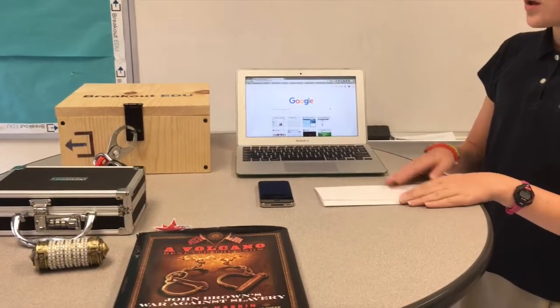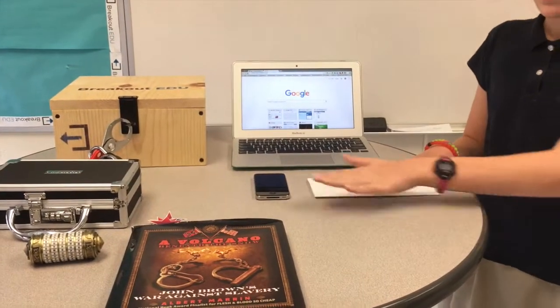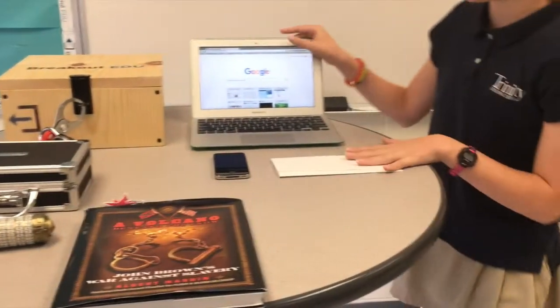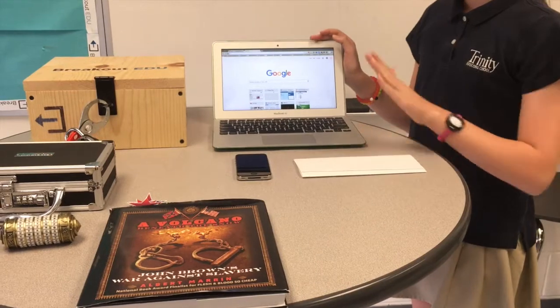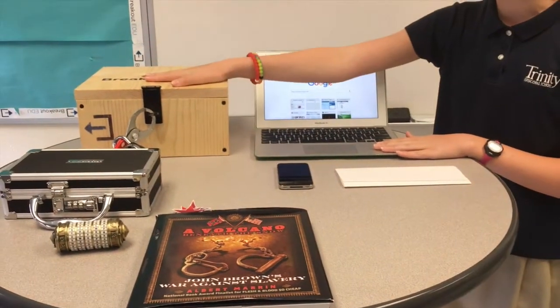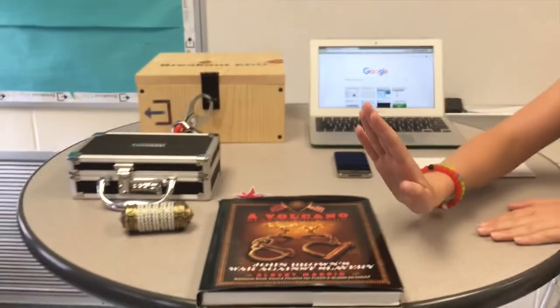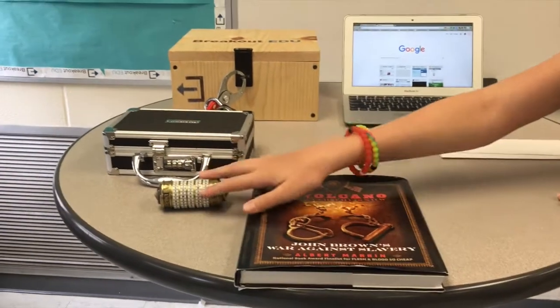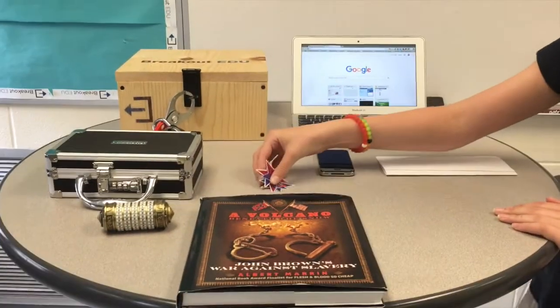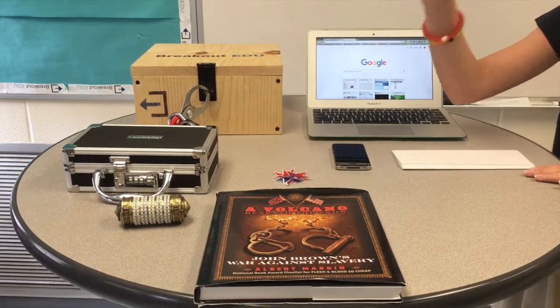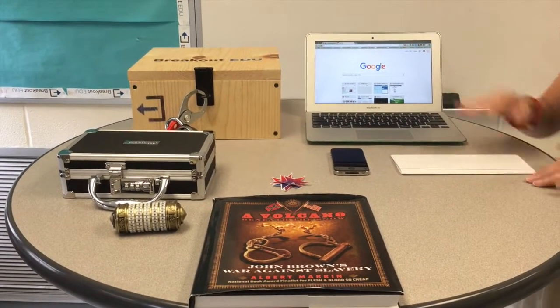Okay, so first of all, these things are going to be hidden, and these are going to be in the open. So in the open is the phone, the letter, the computer, and the breakout box. Hidden is the book, the cryptex, and the black box. In the middle are the stars, because you'll just hide them around the room so that you can kind of see them, but they're not obvious.